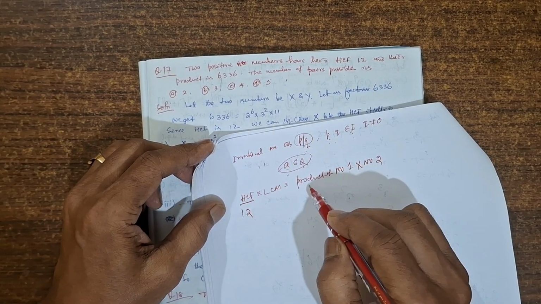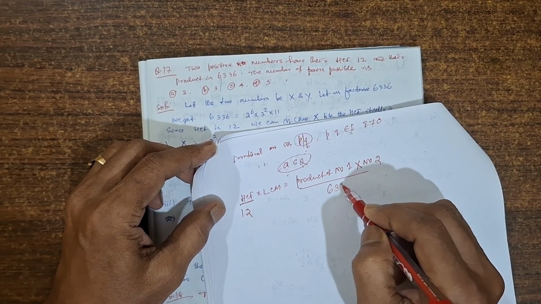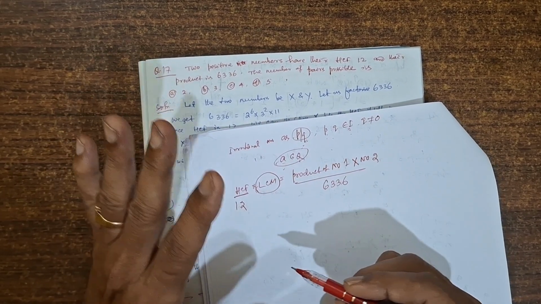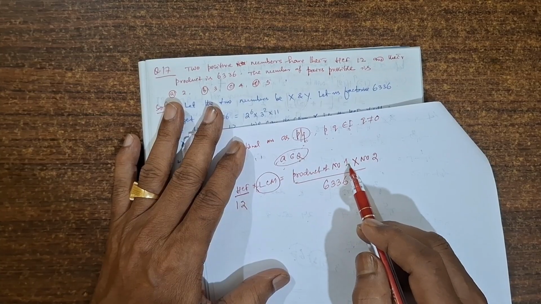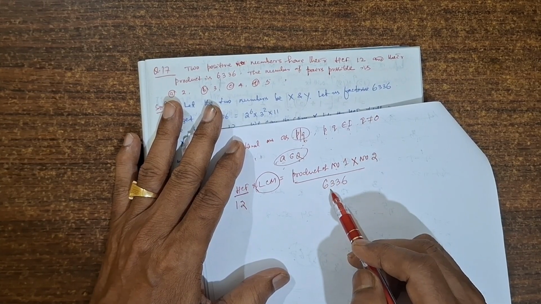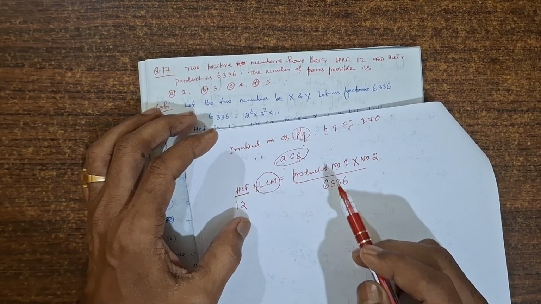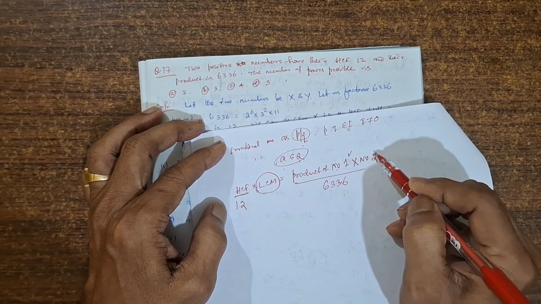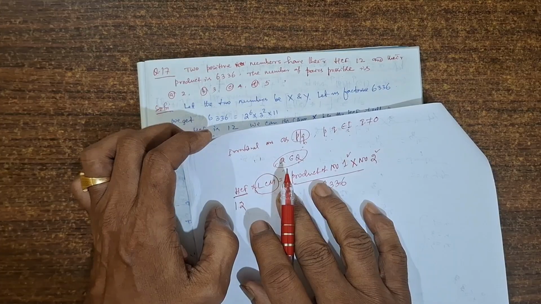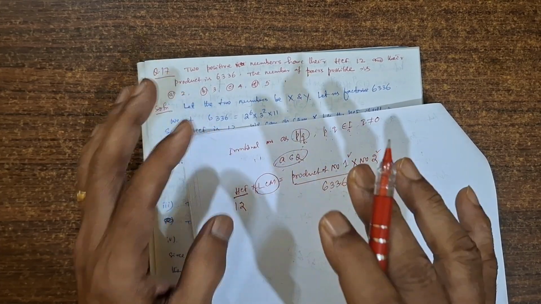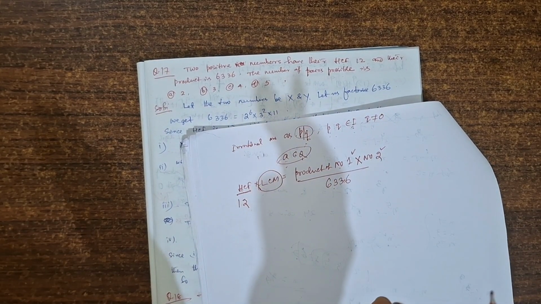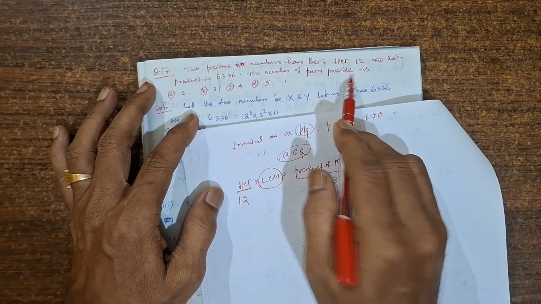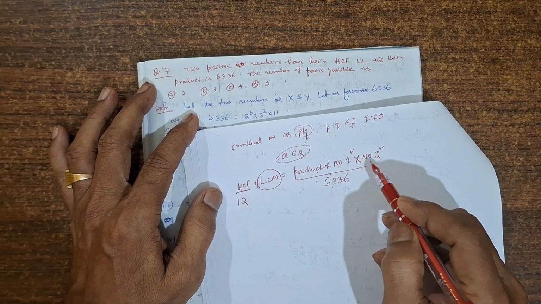We are given that the HCF is 12 and the product is 6336. What will be the LCM? We can find the LCM, but can we get number 1 and number 2, the exact numbers? No, from only one equation there are two unknowns, number 1 and number 2. We cannot find the exact solution, so there may be many solutions. That question arises here: what are the pairs of number 1 and number 2?